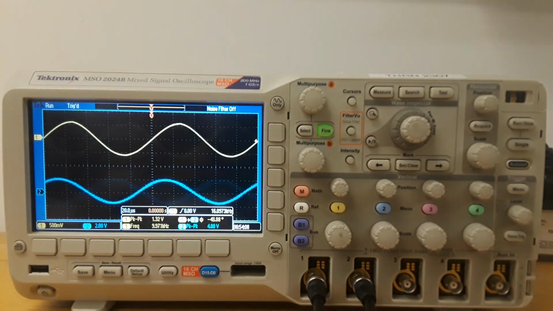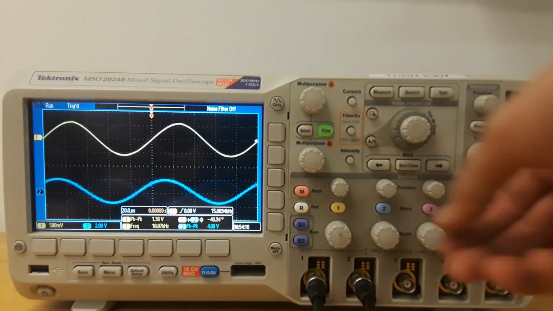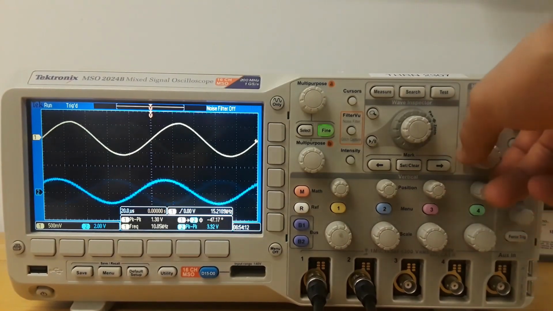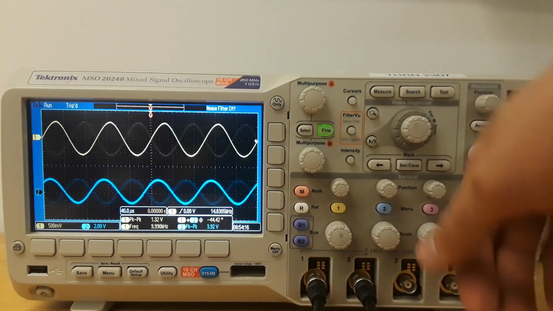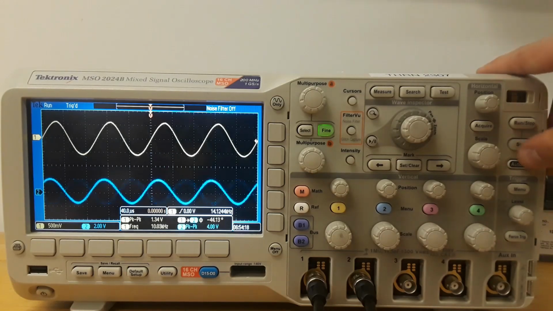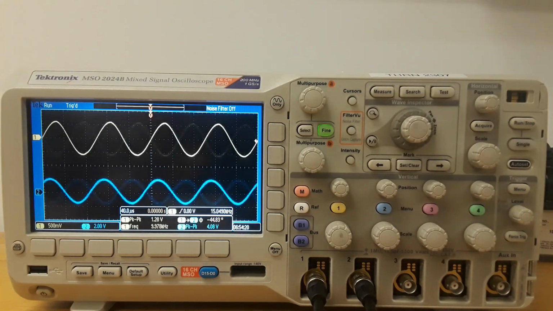This is a bit hard to see the way it is right here, so let's change our horizontal scale as well. If we turn this knob here, we can zoom back out one tick. It actually looks pretty similar to what we saw before. But if you notice down in the bottom of the screen, you'll see that the frequency on channel 1 is 10.02 kilohertz or so. Hit single to show one line. We still see that noise there on channel 2.